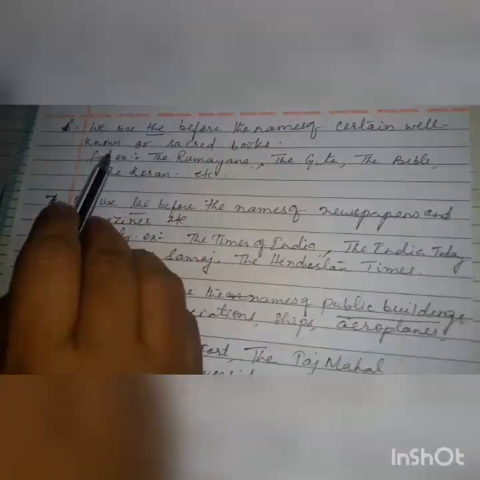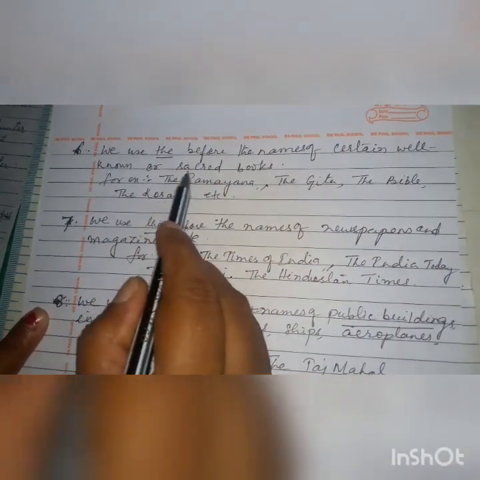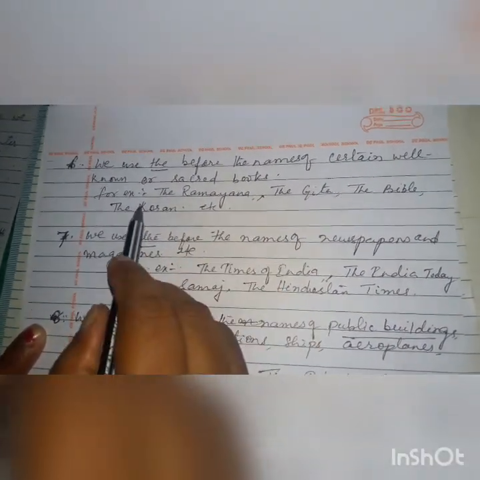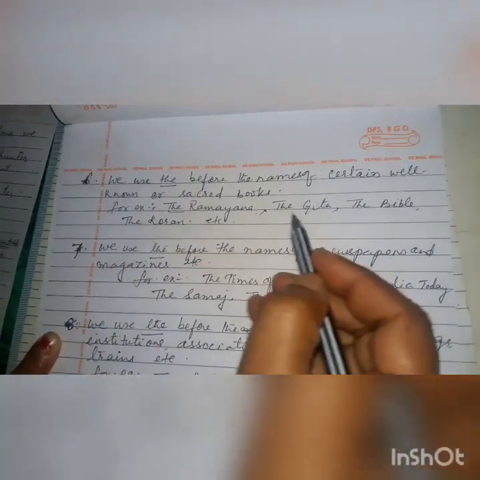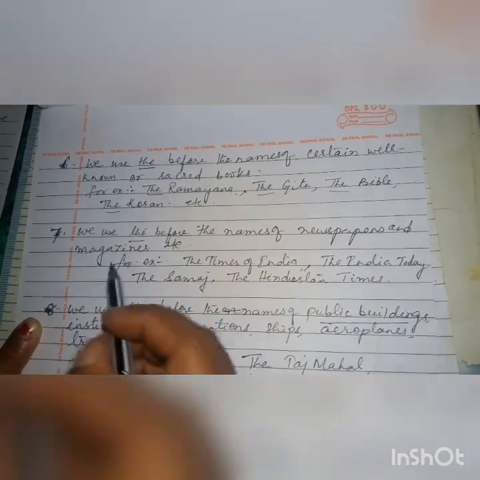Number 6, we use the before the names of certain well-known or sacred books. For example, the Ramayana, the Gita, the Bible, the Quran.